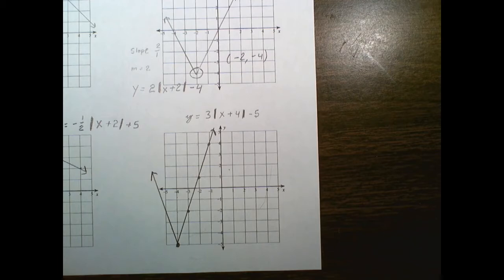Okay, so that's a review and shows us the absolute values and how they transformed around. So now we're going to look at the quadratic equation and how it transforms around. But first we got to know how to change it into standard form, which is really easy. So if you haven't already, get out a piece of paper because now we're going to start taking notes.